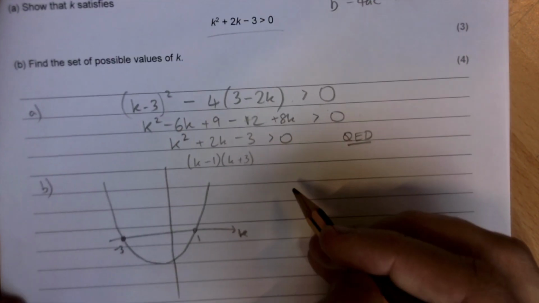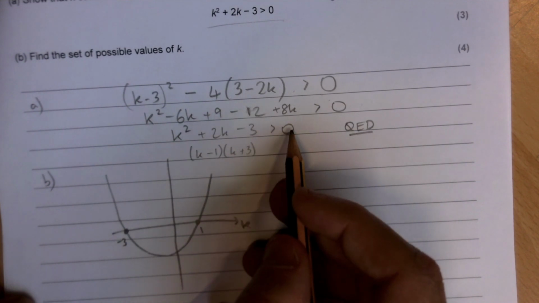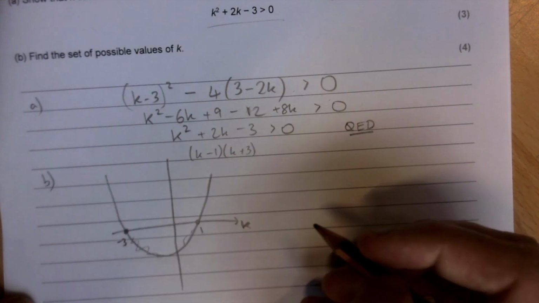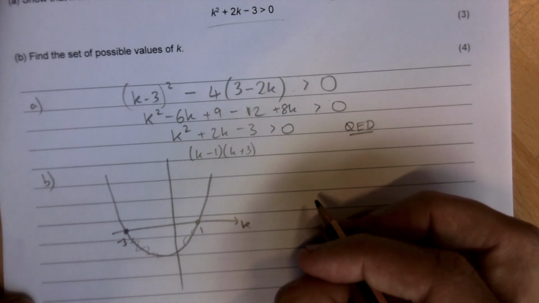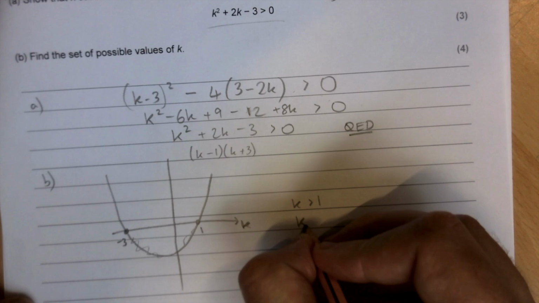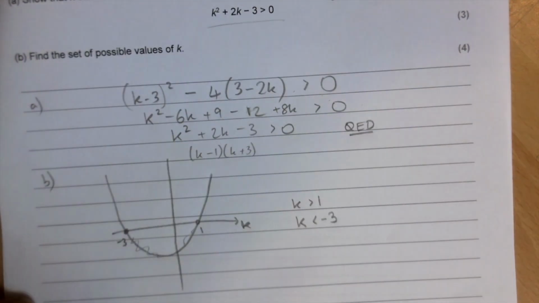You just are looking for what's greater than 0. So that's not the bit underneath, but the bit above the axis. So k is greater than 1, or k is less than minus 3.